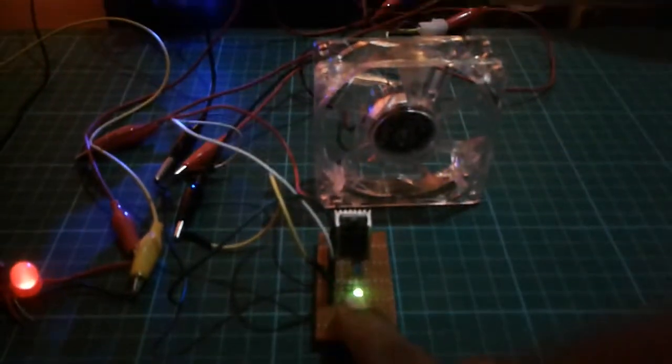Also in here we have the push button, and we have this LED blue switch, LED switch on.